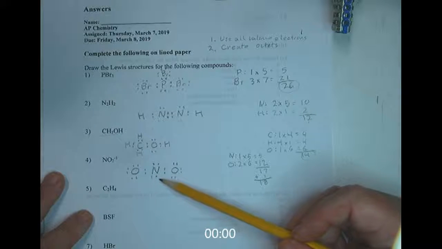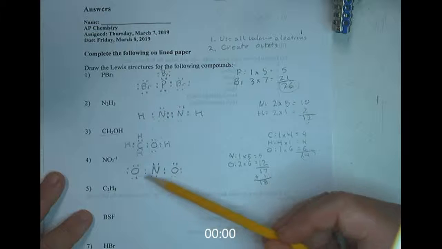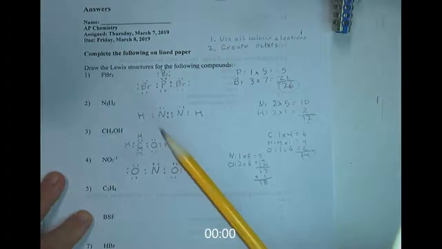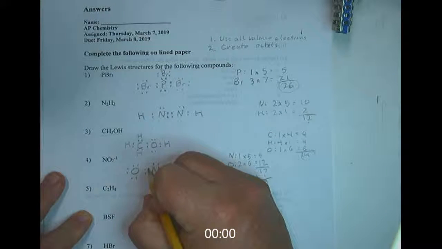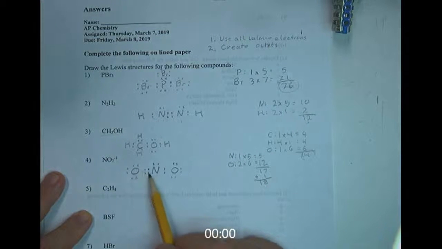We're going to have to get rid of something. It's most likely going to be on nitrogen, right? Because if you change one of the oxygens, it's possible they won't have an octet. So how can we arrange the nitrogen atoms so that they produce an octet? I'm going to erase that, and I'm going to put it in there. Okay, so I made a double bond there.